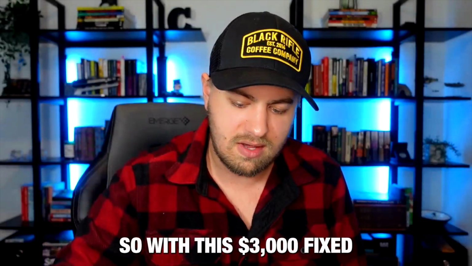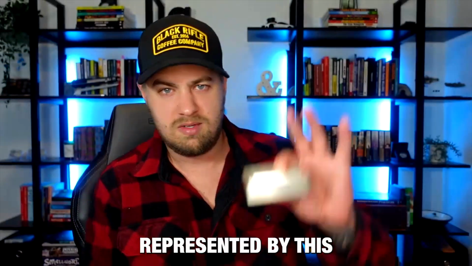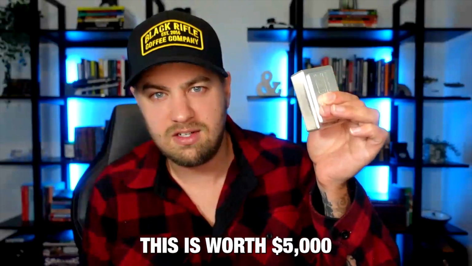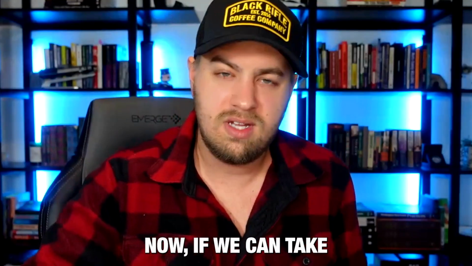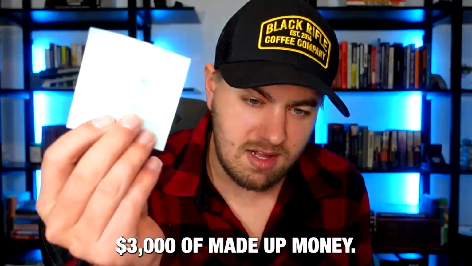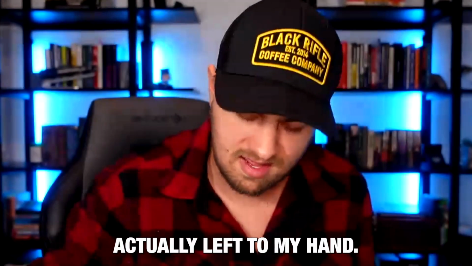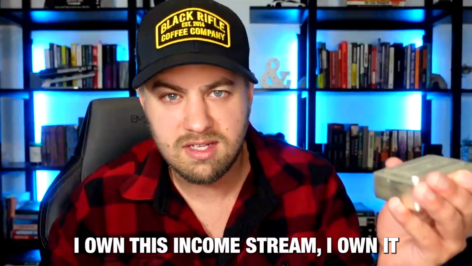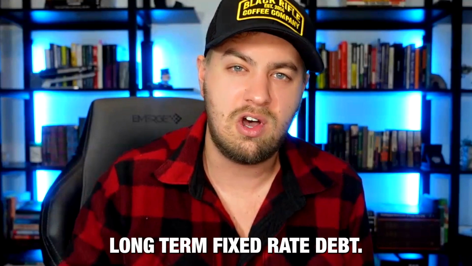So with this $3,000 fixed for a long period of time, we're going to go ahead and buy an asset represented by this brick of silver here. And we'll say that this is worth $5,000 a month income. This is going to represent a rental property for us. Now, if we can take $3,000 of made up money, right? I wrote this note. This note, no money is actually left in my hand. But if I can take this note and buy this asset, I own this income stream. I own it as long as I can continue to pay for it and service this note, which is why we always do long-term fixed rate debt.